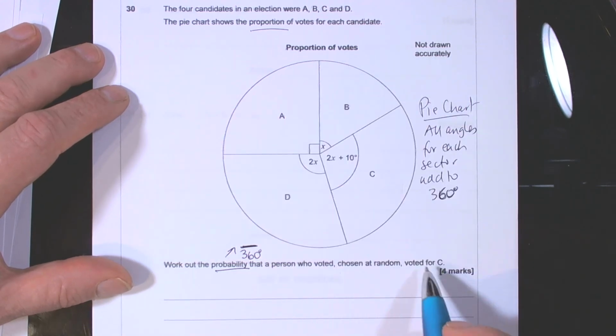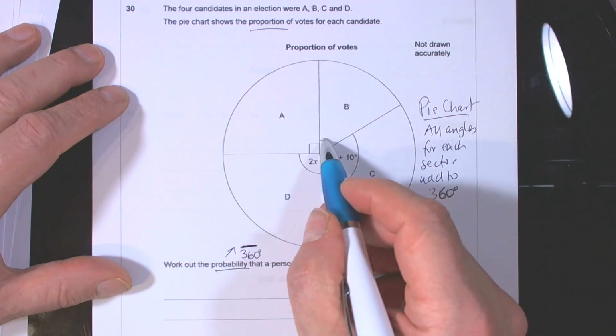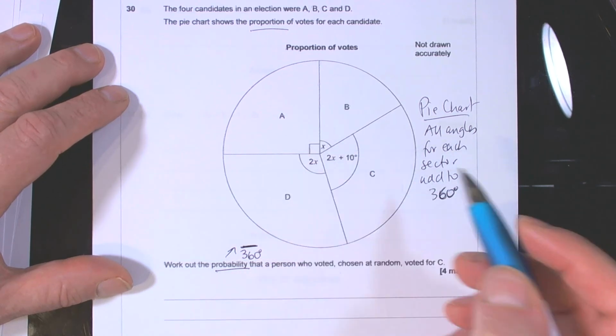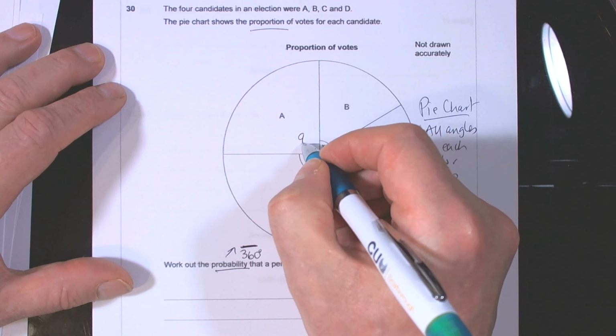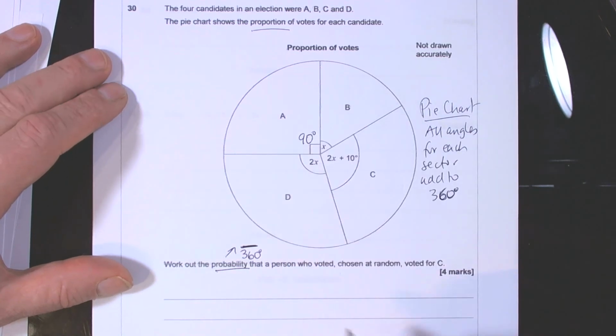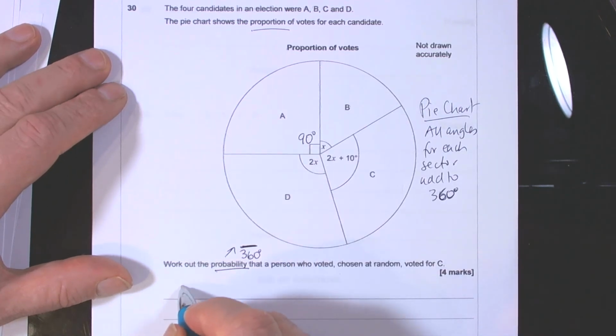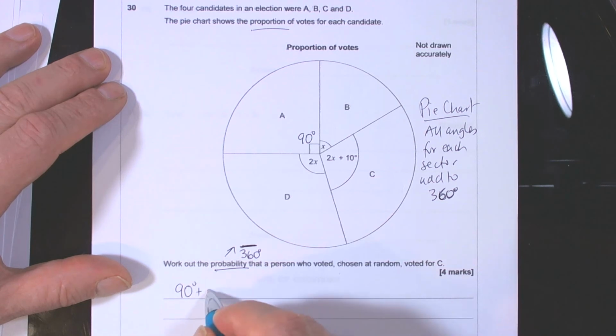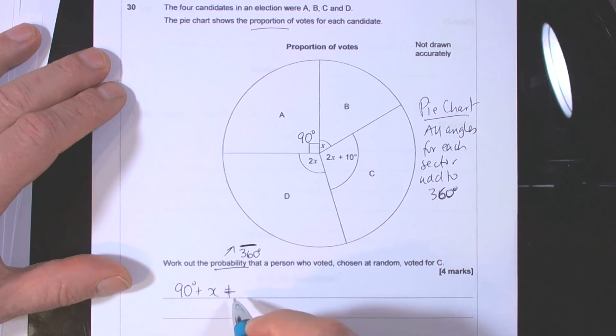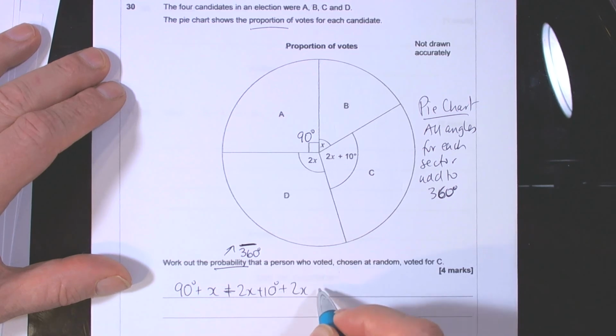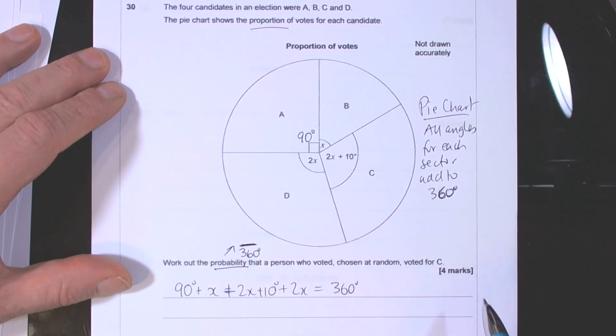And we want voted C. So we can see here they've been nice to us. They've told us this is about x's, so that means we're going to create an equation. We know this angle here is 90 degrees, so our equation is going to be, when we add up all the angles, we know it's going to equal 360 degrees. So 2x plus 10 plus 2x is going to equal 360 degrees.